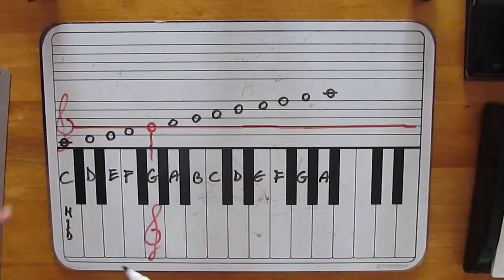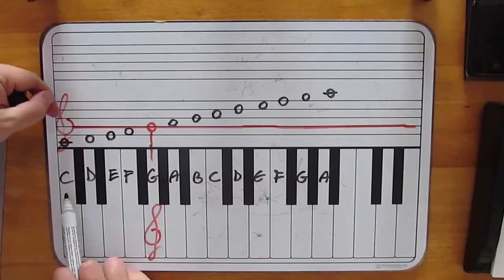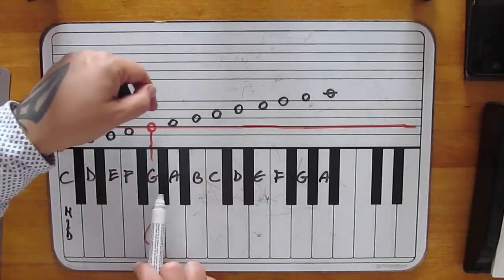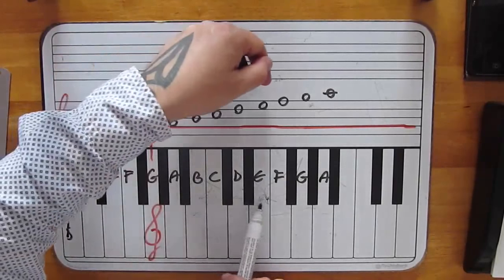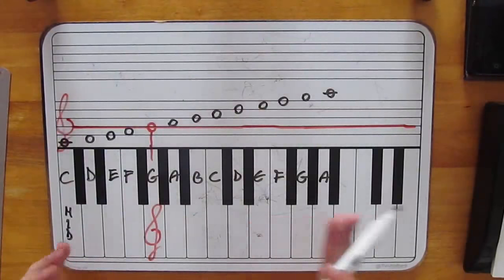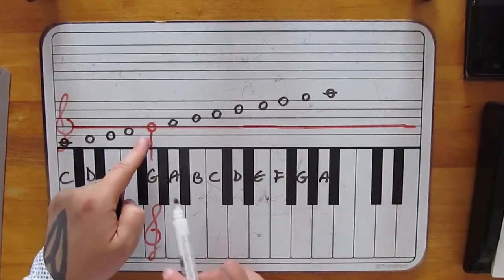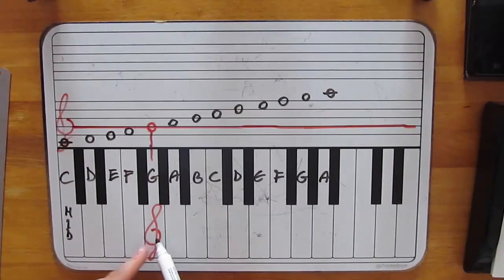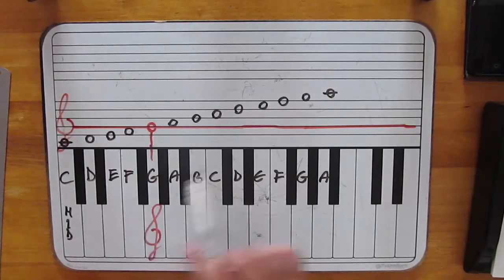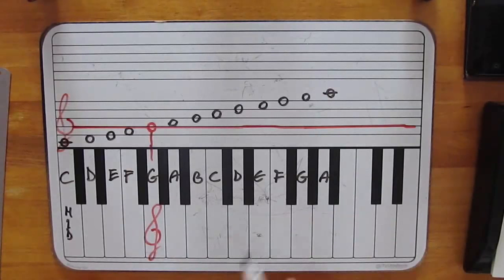As you can see, as the dots go up, the pitches go up. And G above middle C is the note defined by the treble clef, which sets everything else. Take a good look at that. I would actually advise you to write down exactly what I did, because there is no better way to learn and memorize something than writing it down.